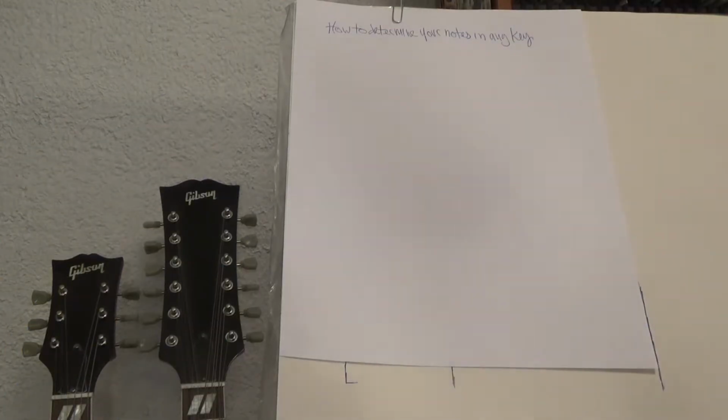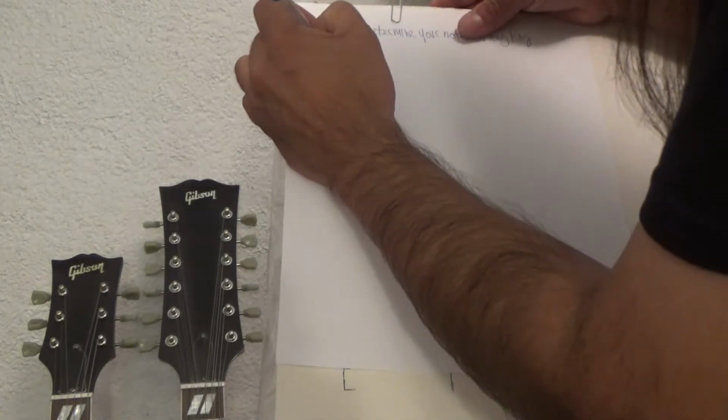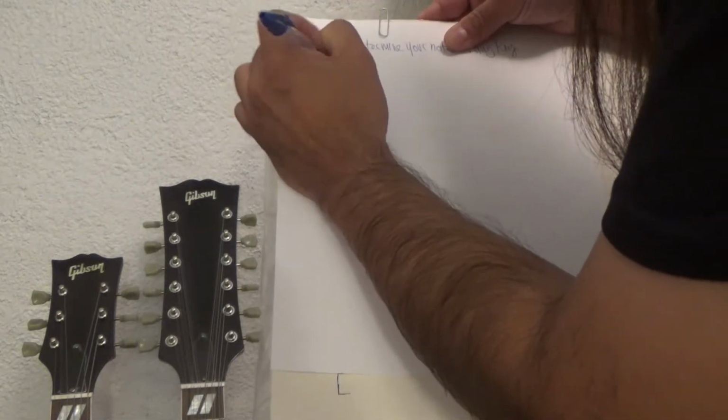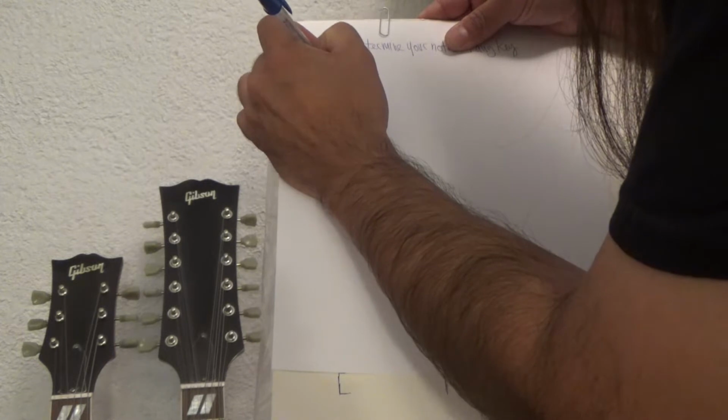All right, now there was two things I said you need to know, okay? Just two simple things, and you're going to be able to figure out what sharps and flats are in any key, okay? Number one, first thing you need to know is you need to know the scientific formula.